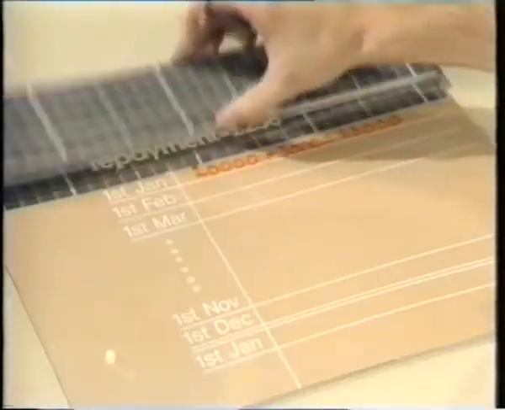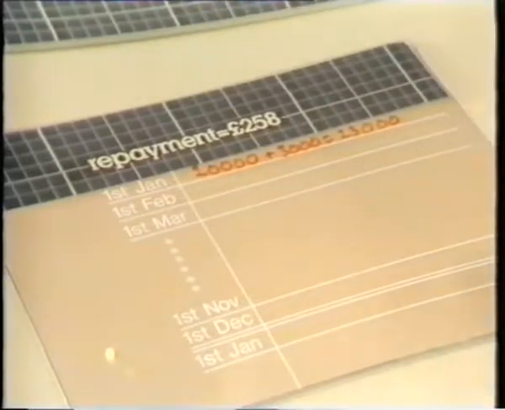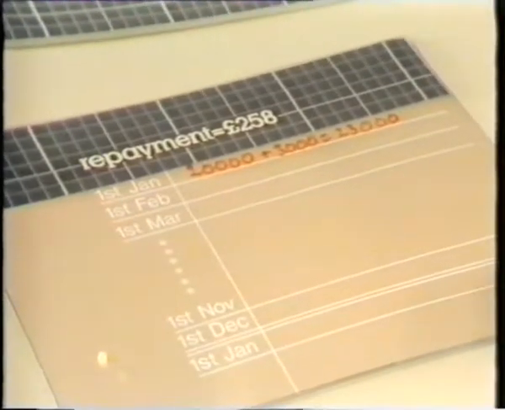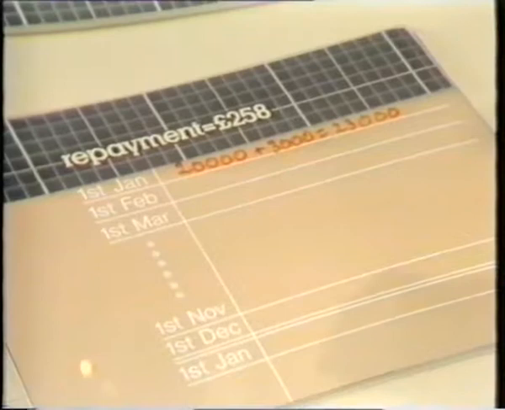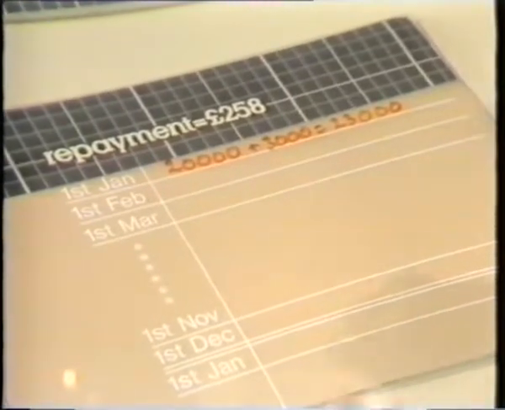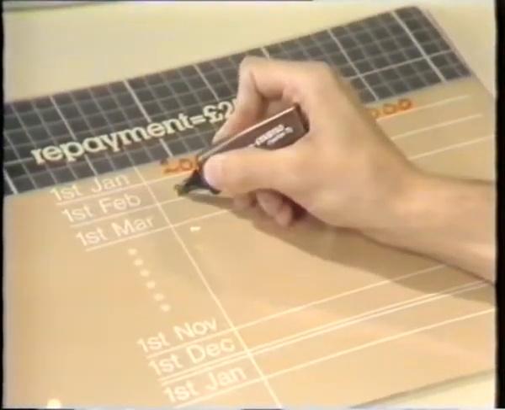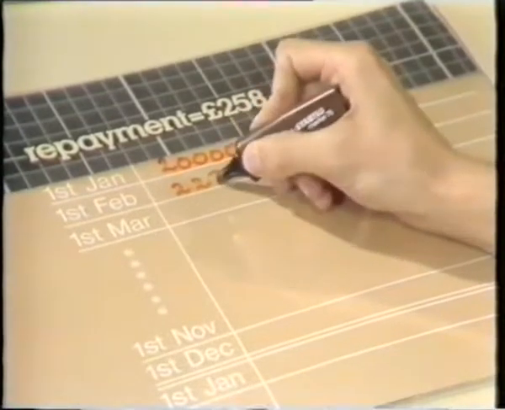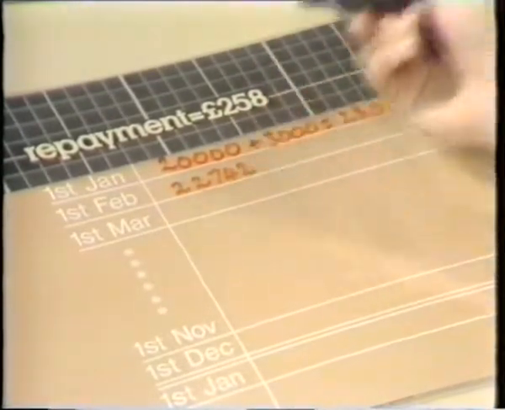Now, the building society requires you to pay back a fixed monthly sum. And the problem is to work out what this is. But for now, let's take the building society's figure. In this case, it's £258. Okay, so subtracting £258 off each month, we get, in February, £22,742.